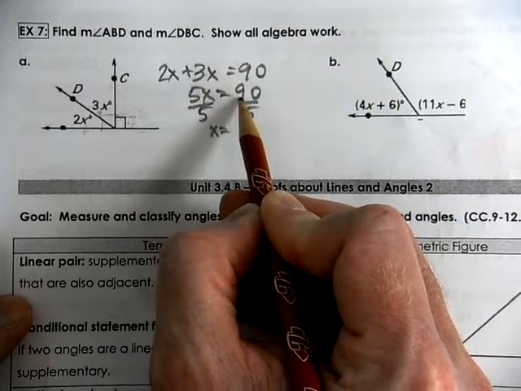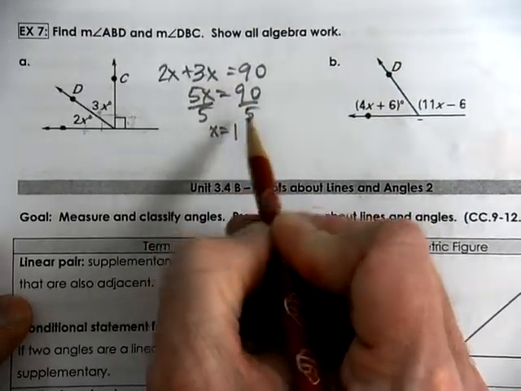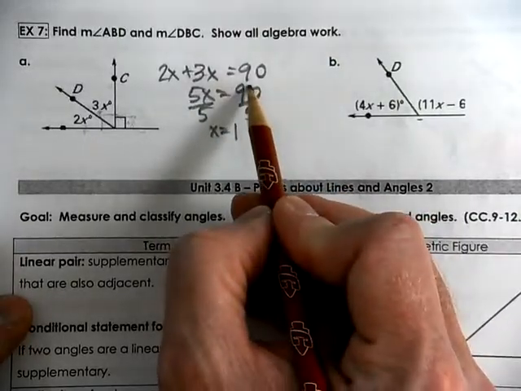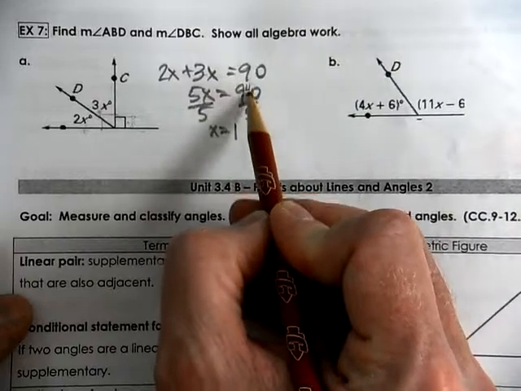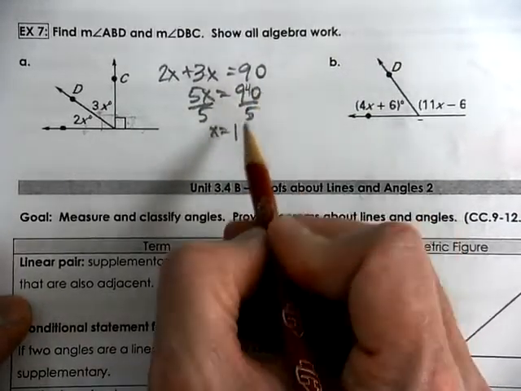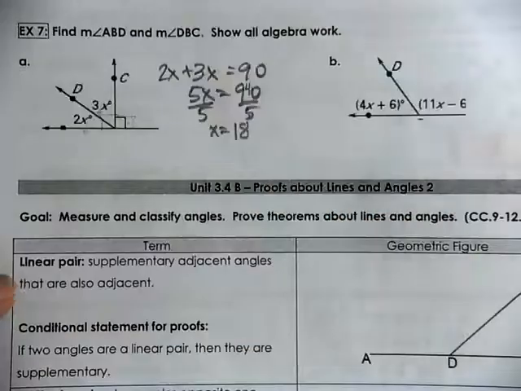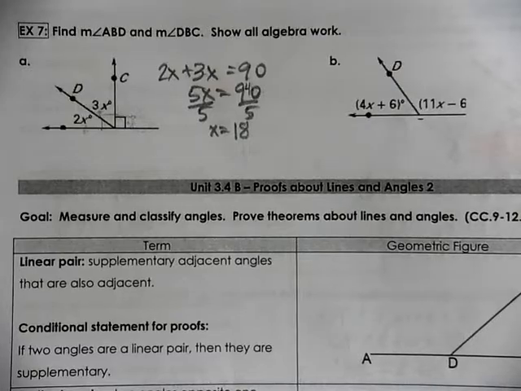5 goes into 9. How many times? 1 time. With how much left over? 5, 6, 7, 8, 9. 4 left over. So I carry that 4. And 5 goes into 40 8 times. So there I come up with my 18. And you can do that without a calculator.